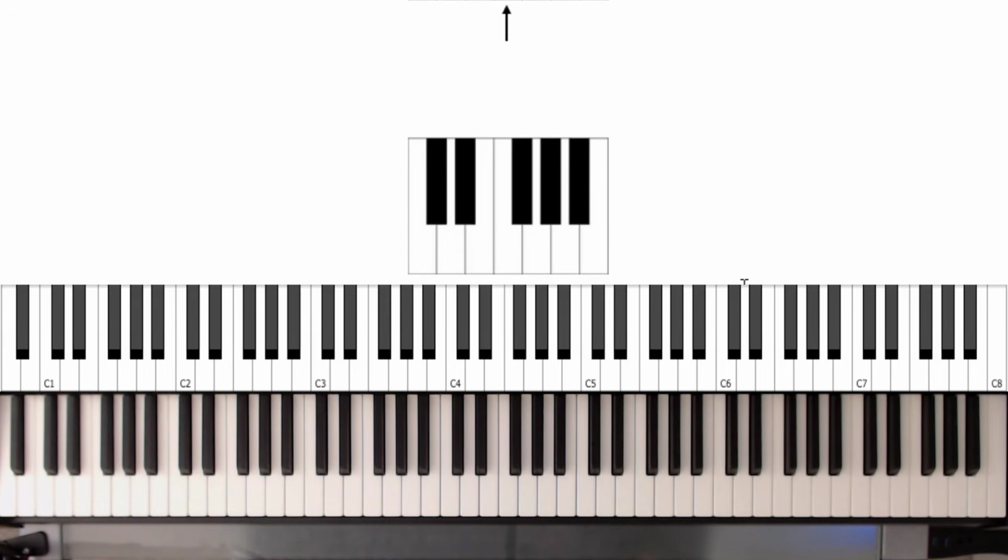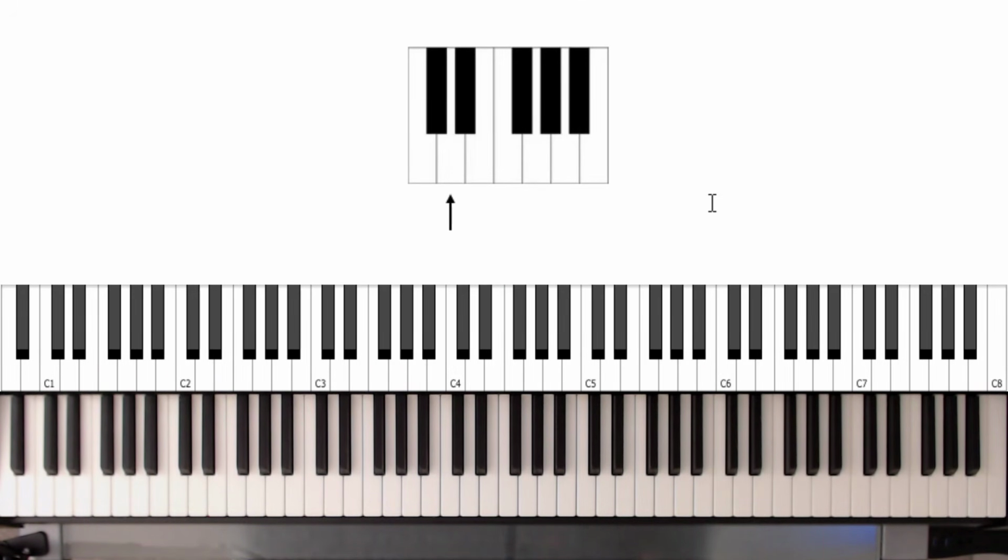All right. And then our last one here. All right, what's our grouping? Grouping is 2. Yeah. So that means we have C, D, and E. This one falls on D.